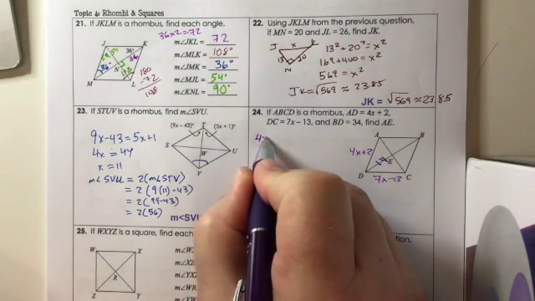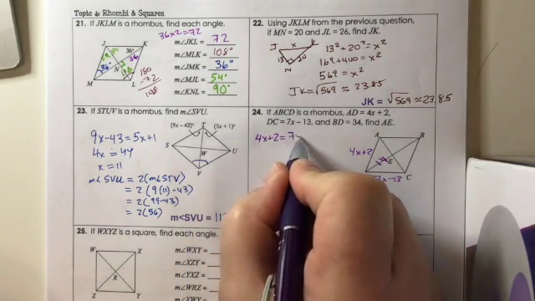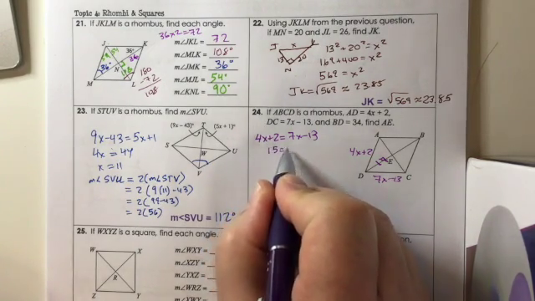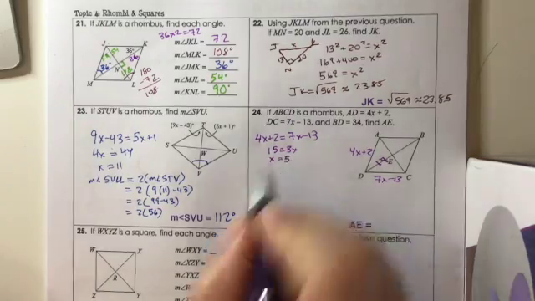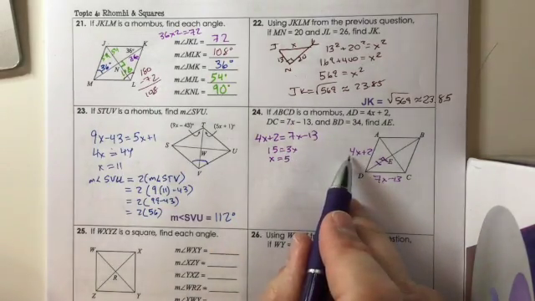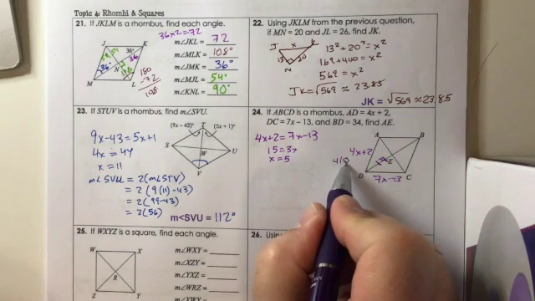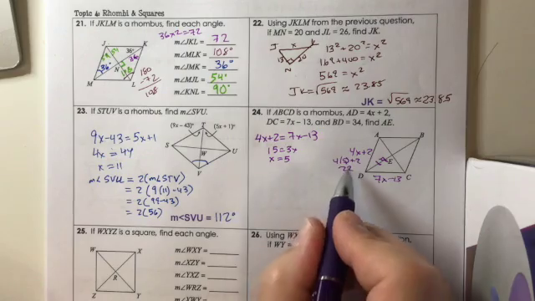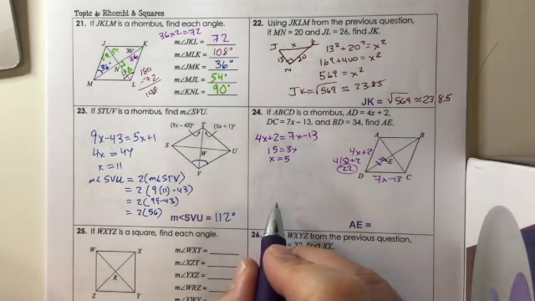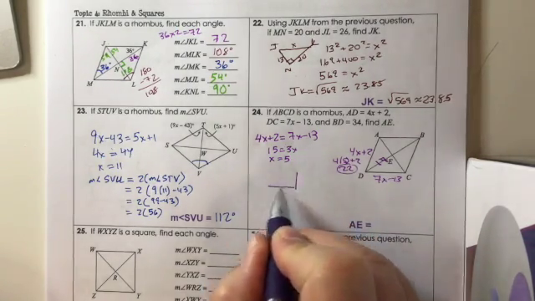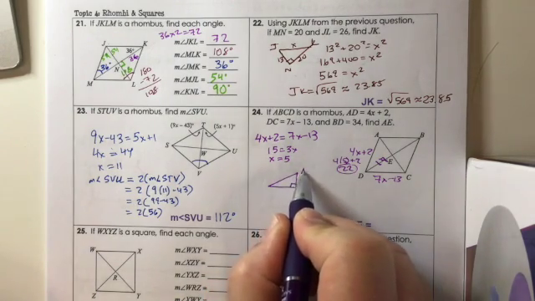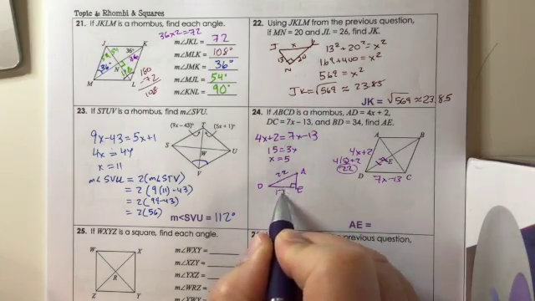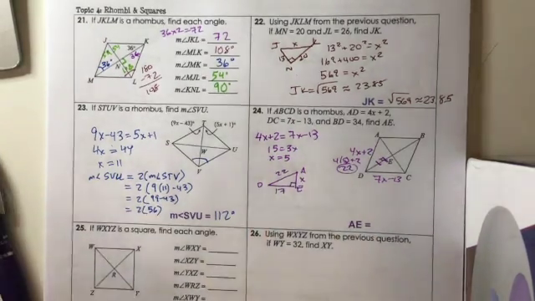So 4x plus 2 equals 7x minus 13. Minus 4x, plus 13, 15 equals 3x, x equals 5. Which means that 4 times 5 plus 2 is 22, and that would be the same as 35 minus 13, 22. Yep, the side lengths are 22. So for me to find AE, I'm going to be looking at this right triangle. Here's A and E. This is 22. This is 17. I'm looking for x.